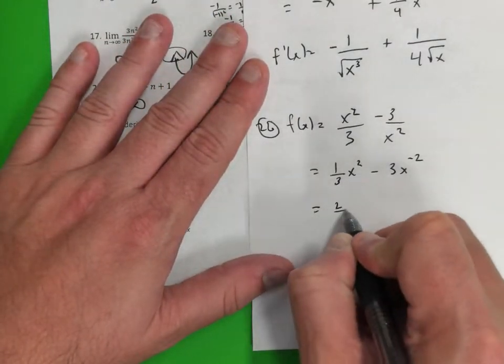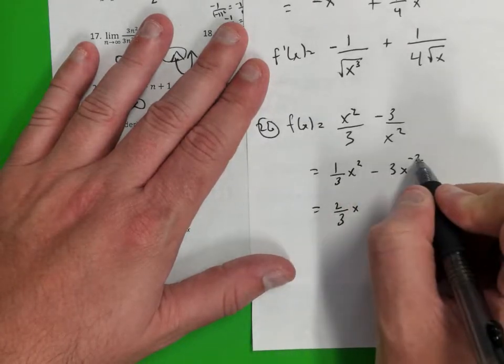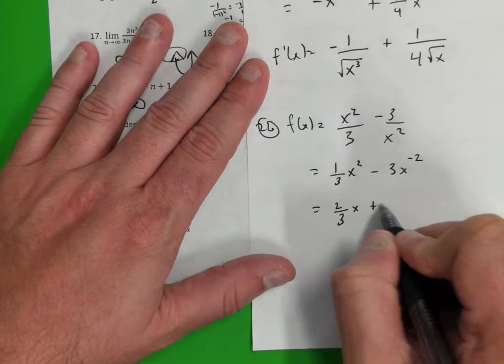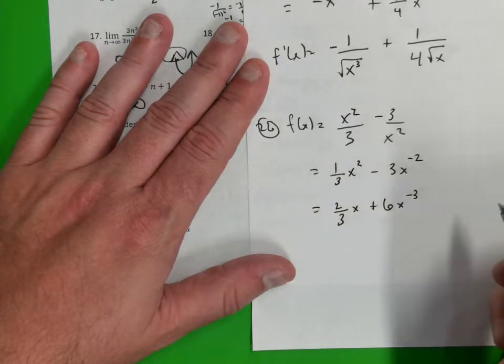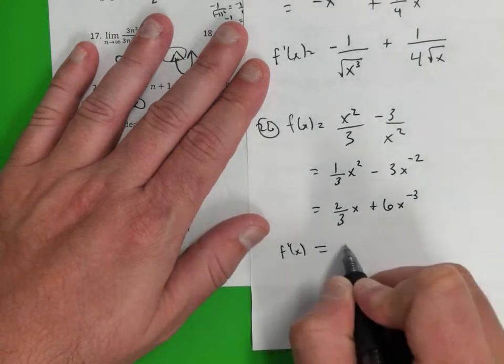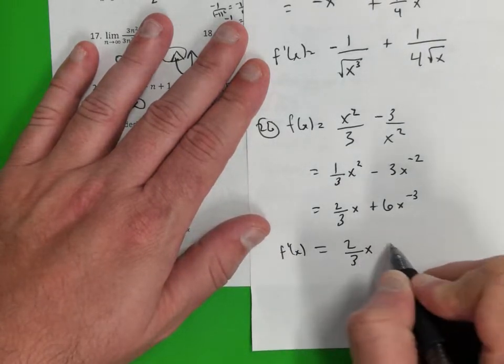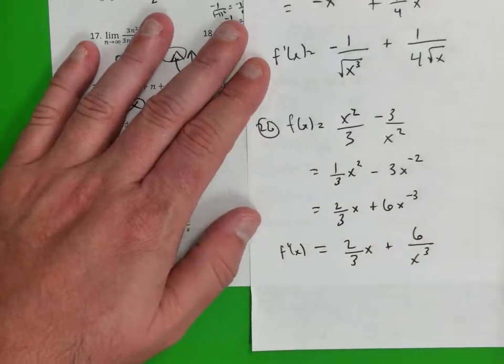Two times 1/3 is 2/3. 2 minus 1 is 1. Negative 2 times negative 3 is positive 6. Negative 2 minus 1 is negative 3. F prime, my final answer is 2/3 x. Now that's a negative, so I'm going to put that in the denominator.